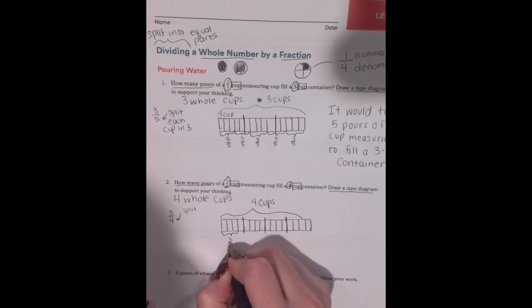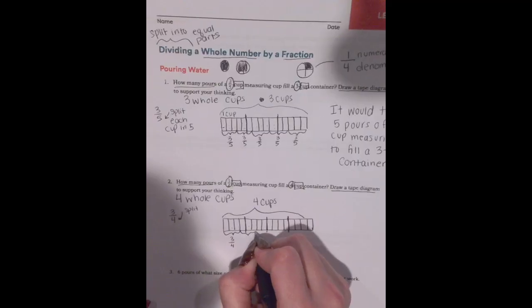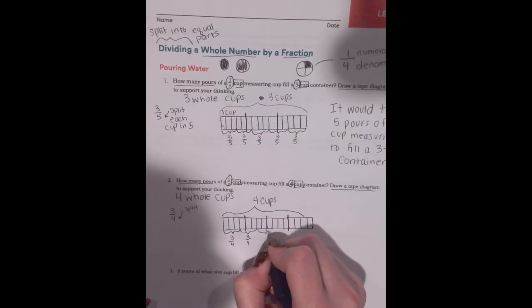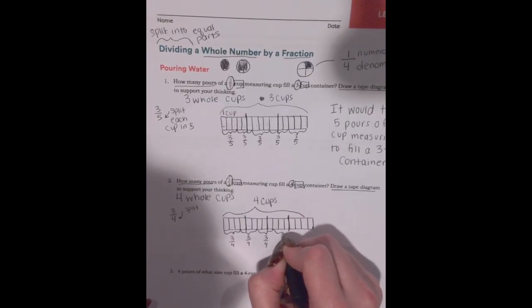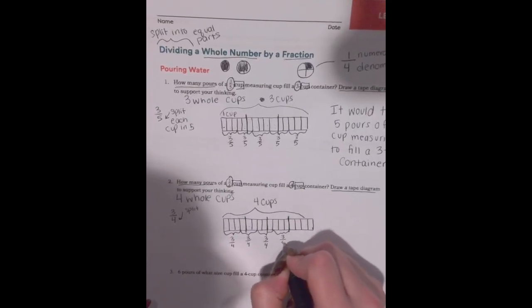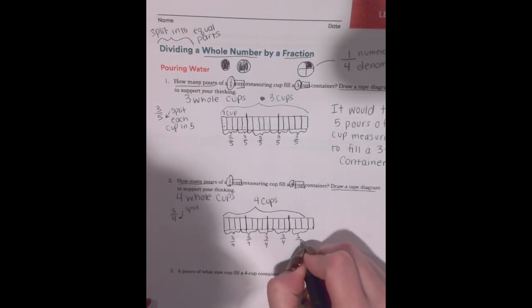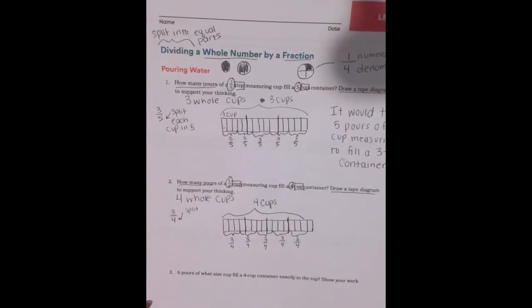So this is 3/4. Then we're going to include this one. That's 3/4 as well. We're going to take 3 more. We're going to take 3 more. And we're going to take 3 more. So you'll notice that there's still 1/4 left over.